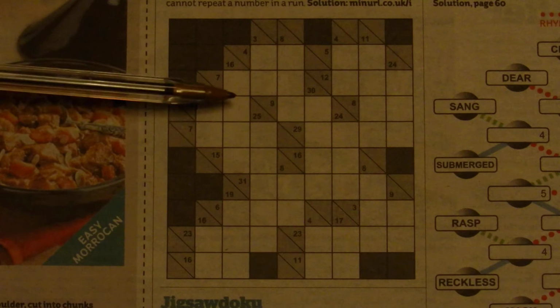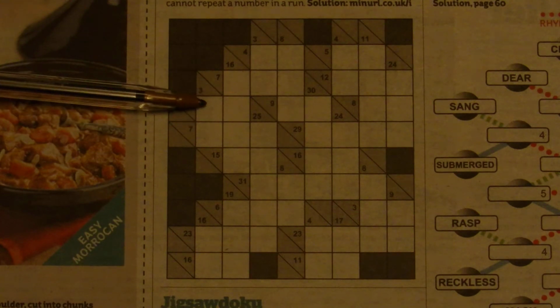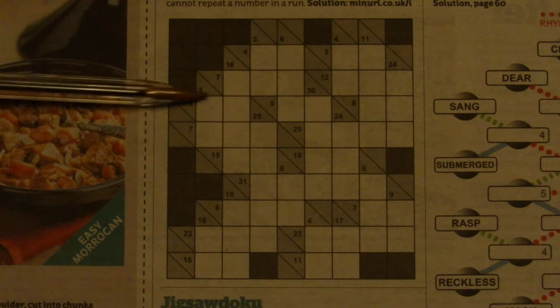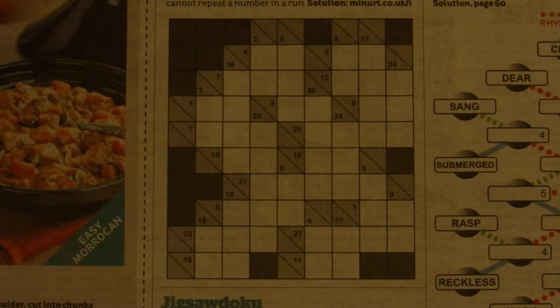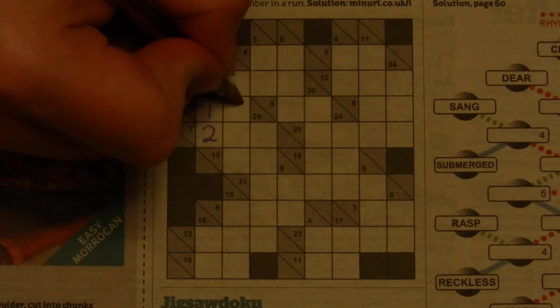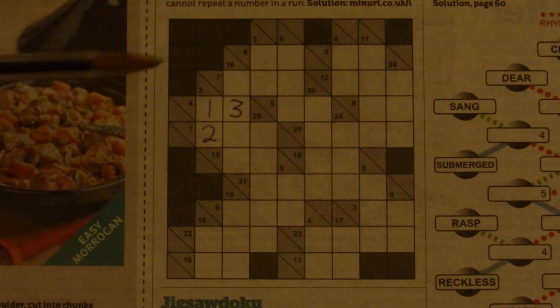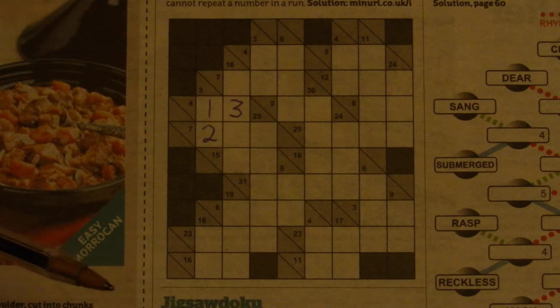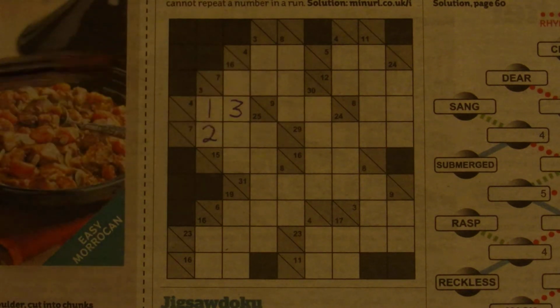That has to be 1 or 2, that has to be 1 or 3, that has to be 1 or 2, and it has to be 1 or 3, which is just 1. Making that 2 and that 3. To make 7, this has to be 1, 2 and 4. Which I think it can be. Yeah. Likewise, these have to be 1, 2 and 4.